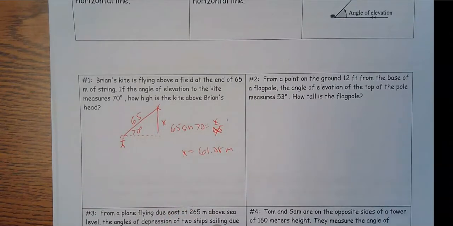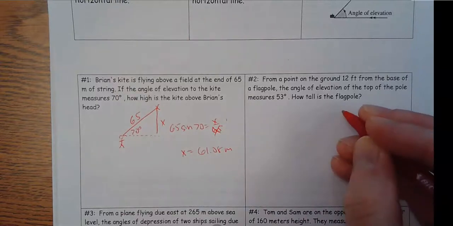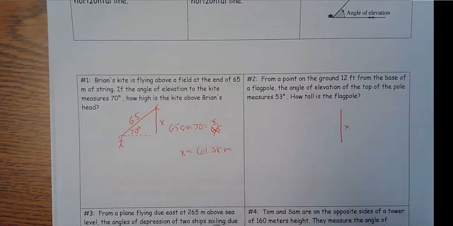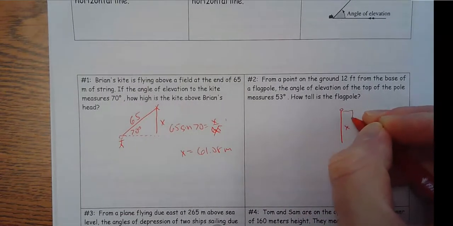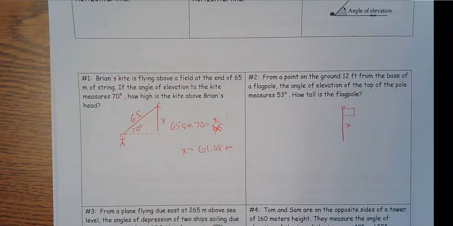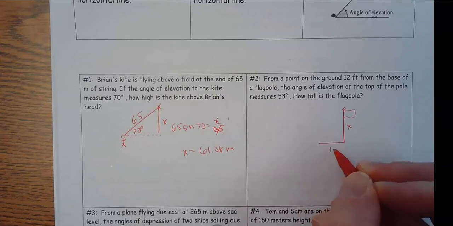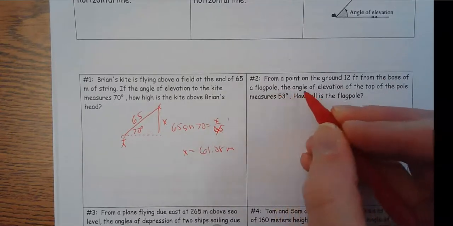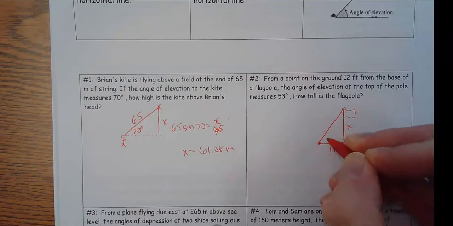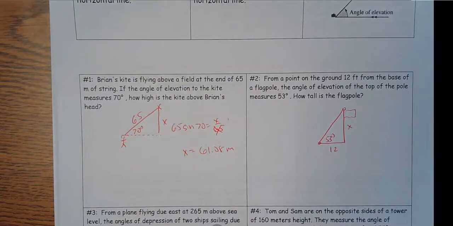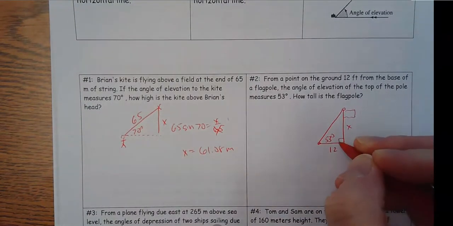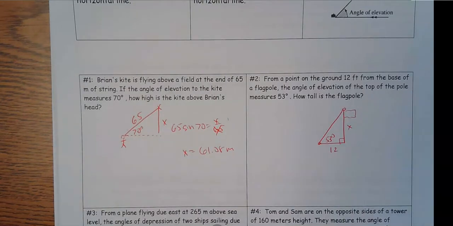From a point on the ground, 12 feet from the base of a flagpole, the angle of elevation to the top of the pole measures 53 degrees. So you've got this flagpole here, and we want to know how tall that is. Really getting fancy here with my artwork. A point on the ground 12 feet from the base has an angle of elevation to the top of 53 degrees. So looking at this right triangle, and assuming that the flagpole was put in the ground perpendicular to the ground, hopefully whoever installed it knew what they were doing.